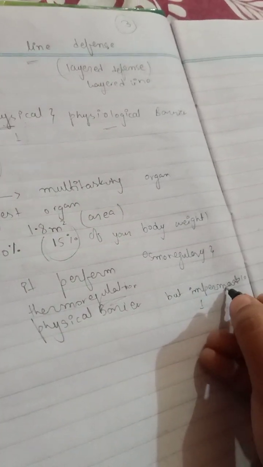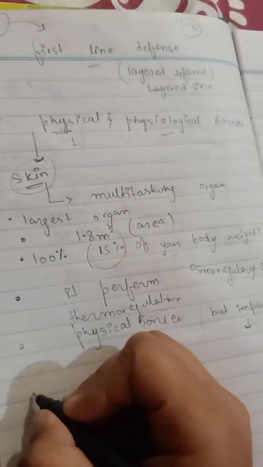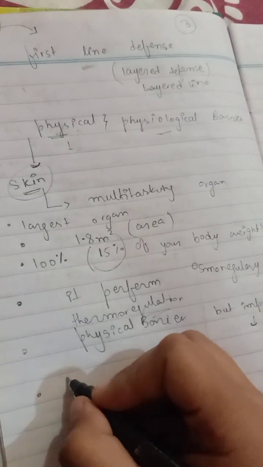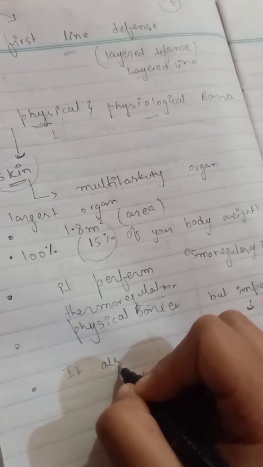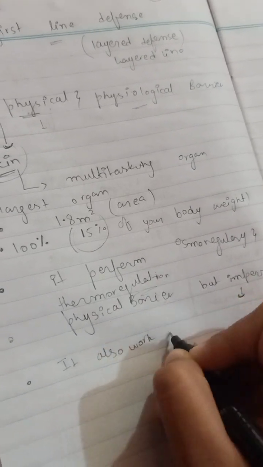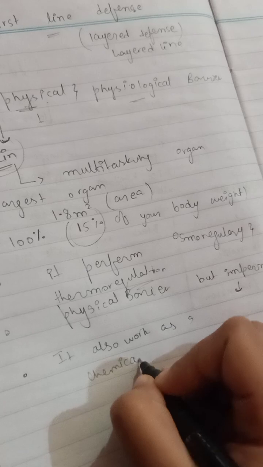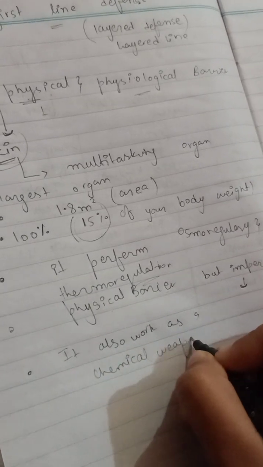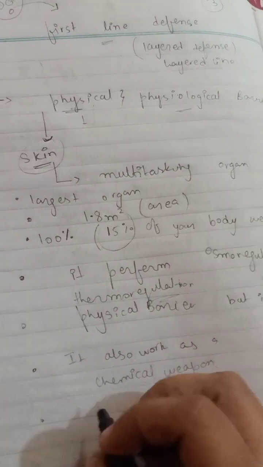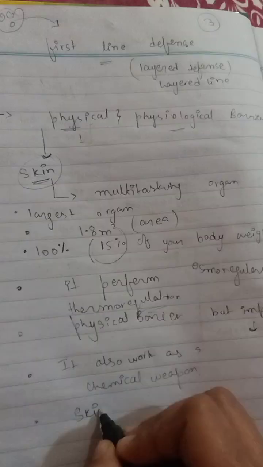So this is impermeable. Second, it also works as a chemical weapon, which means it has secretions. Today we are discussing only the introduction.